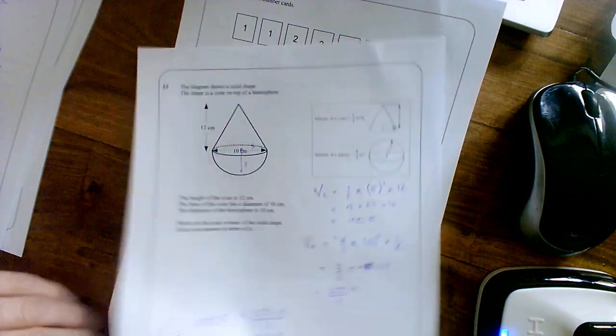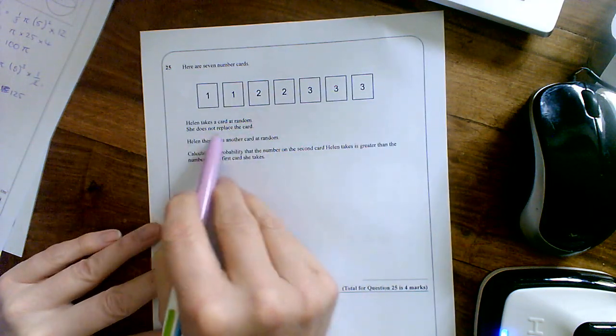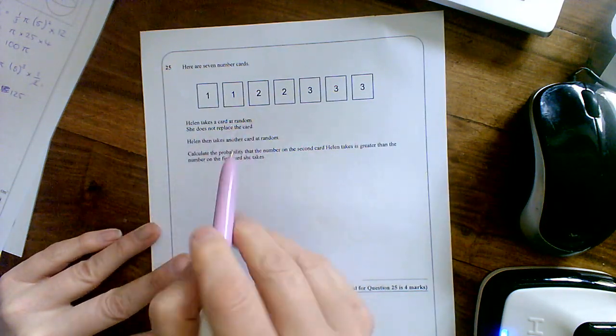Where are we at? Oh, done that one, so it's 25, there's another one on the back. He's going to take a card at random, she does not replace the card, okay, so that means the probability is going down, it's a probability question, isn't it?